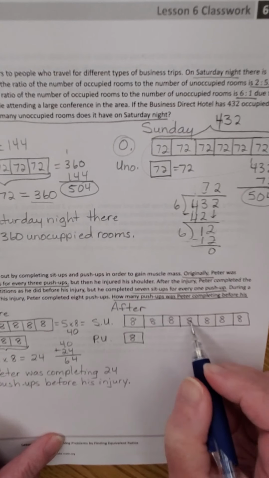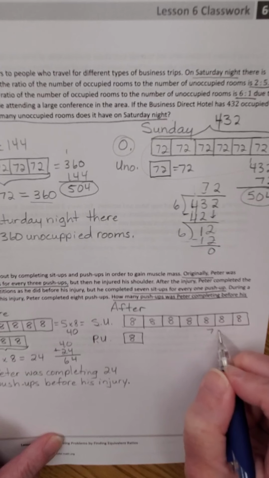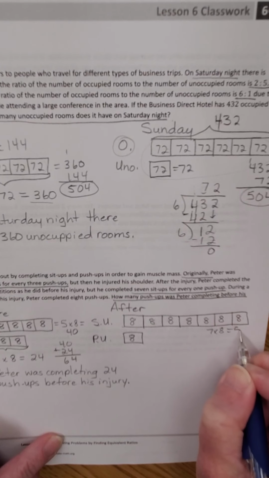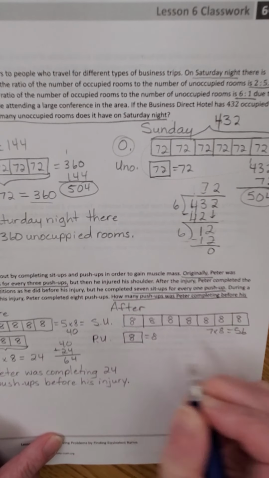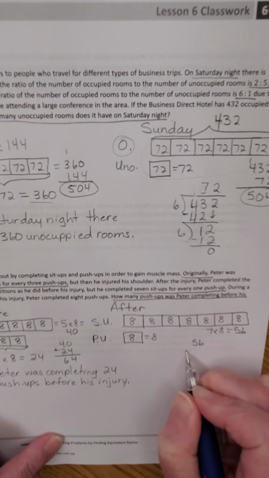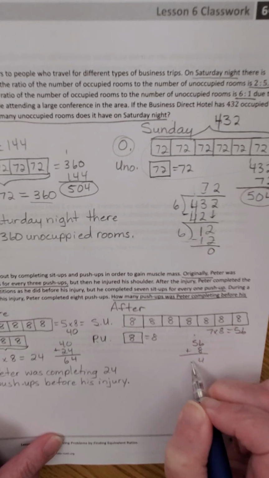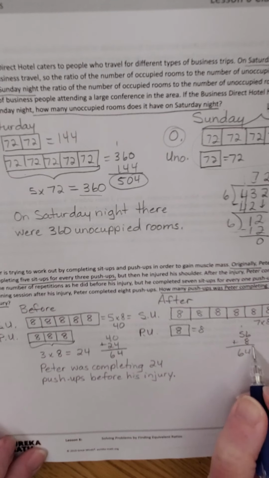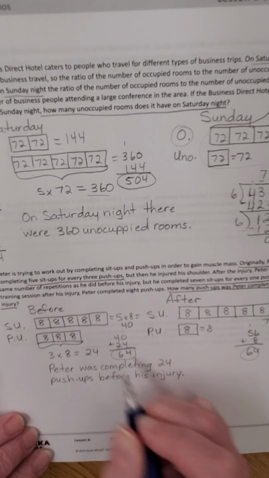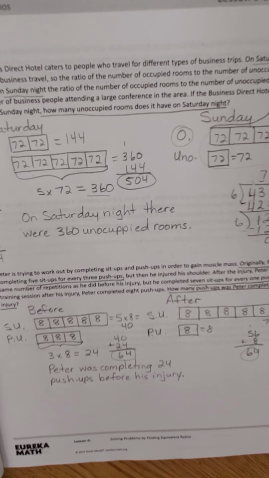I have 1, 2, 3, 4, 5, 6, 7. 7 times 8, and that's 56. And this one is 8. So I'm going to have 56 plus 8. 6 and 8 is 14. 5 and 1 is 6. I have the same number on both sides. That concludes lesson 6.